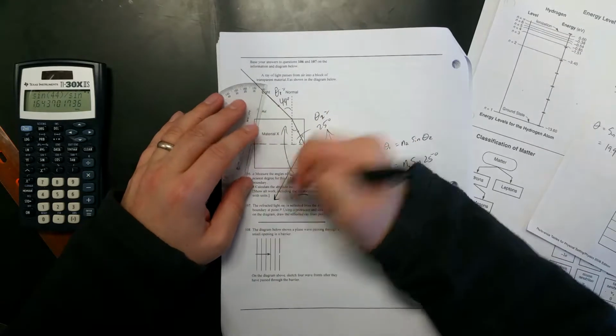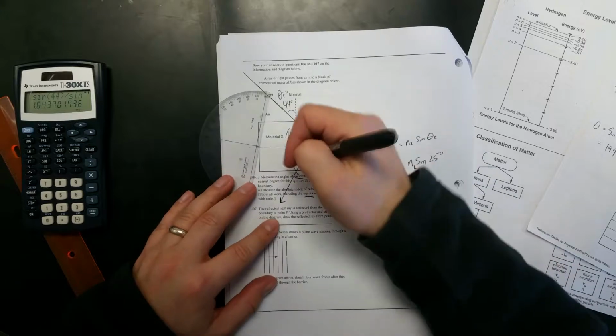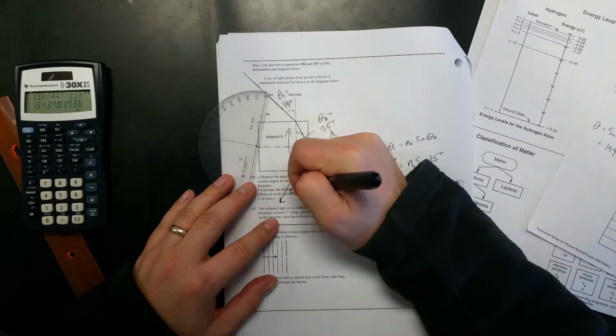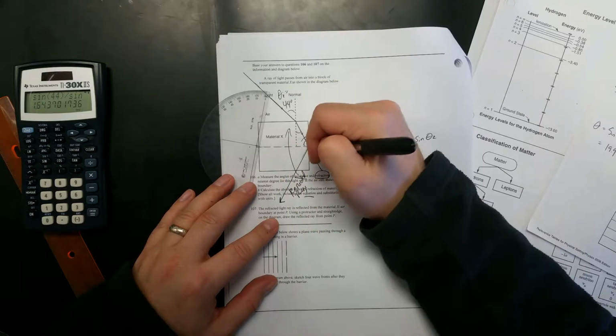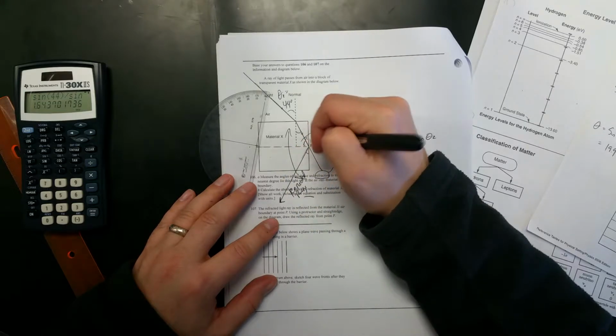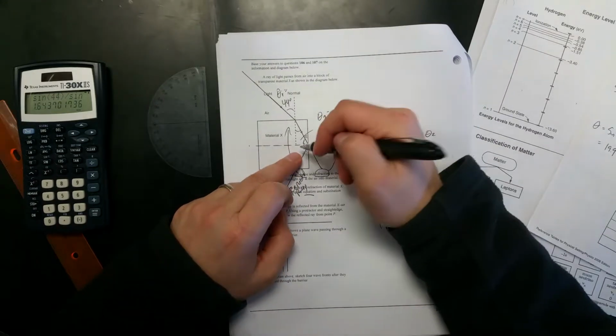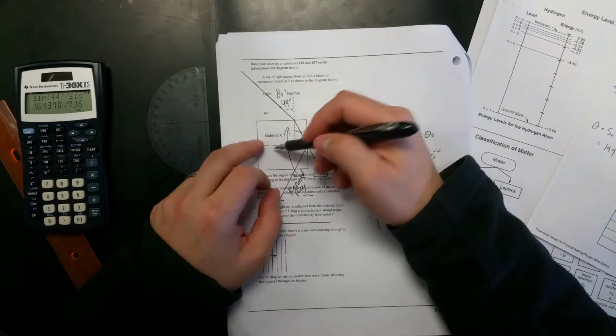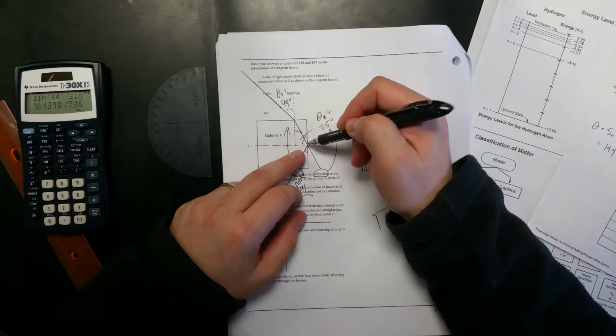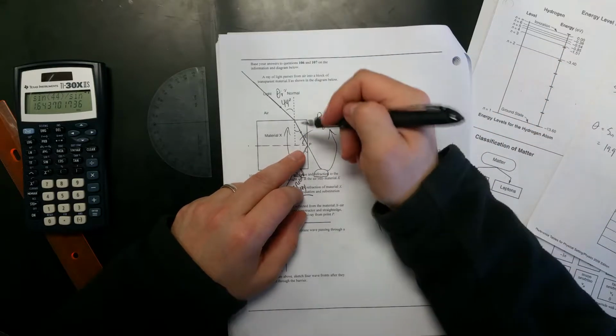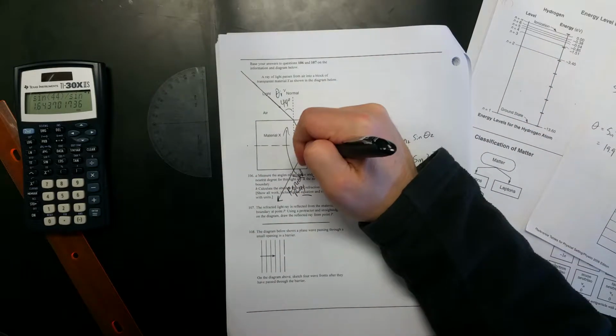Put an arrow on that. And you can label that reflected ray. Which means that should also be 25. If that's 25, that should be 25. They are symmetrical, but technically the angle, because it's measured from the normal line for this particular interaction is here, is going to be 65 degrees.